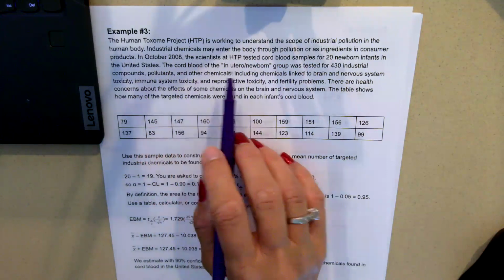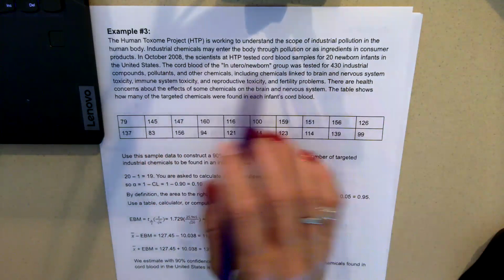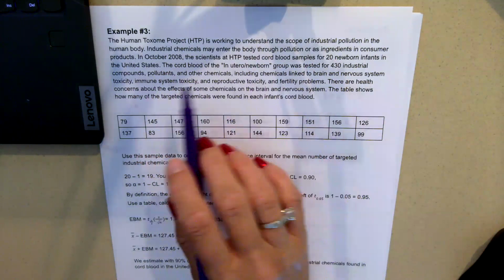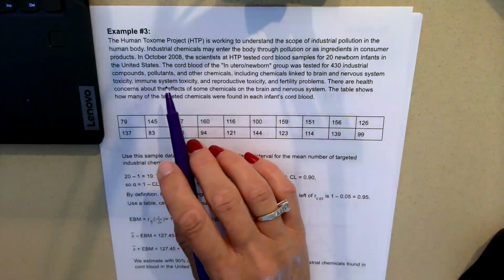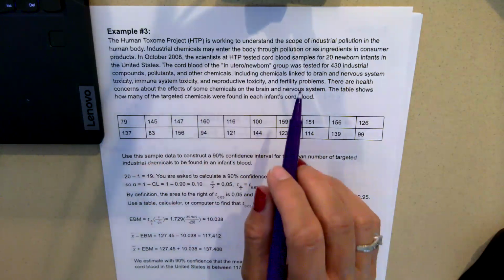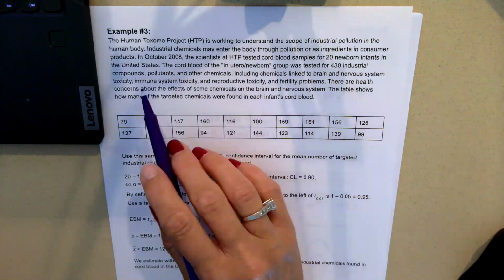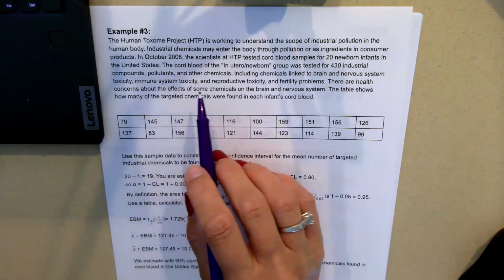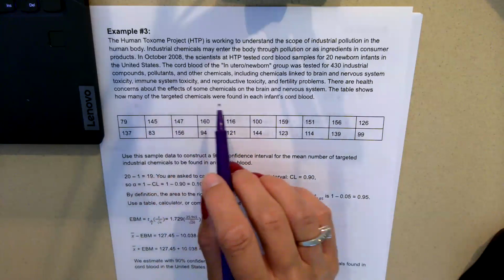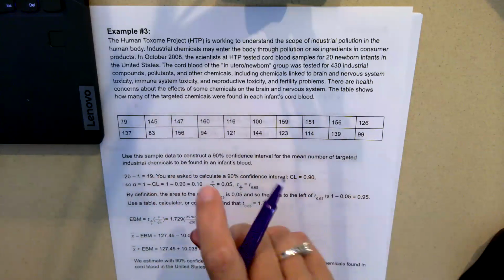The cord blood was tested for 430 industrial compounds, pollutants, and other chemicals, including chemicals linked to brain and nervous system toxicity, immune system toxicity, and reproductive toxicity and fertility problems. There are health concerns about the effects of some chemicals on the brain and nervous system. The table shows how many of the targeted chemicals were found in each infant's cord blood.